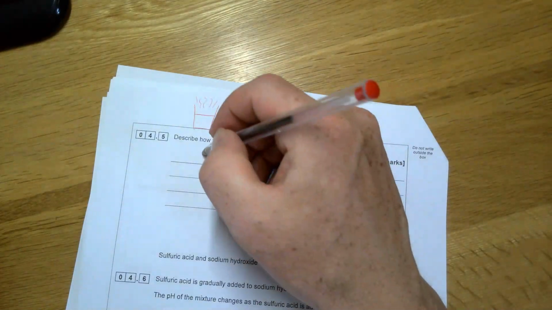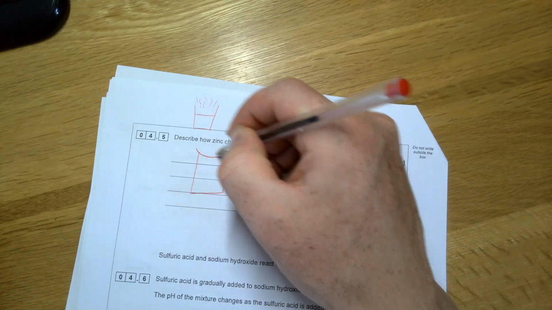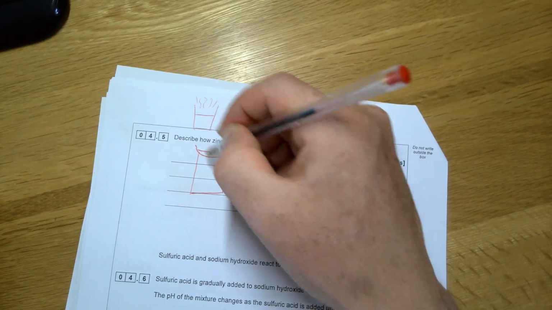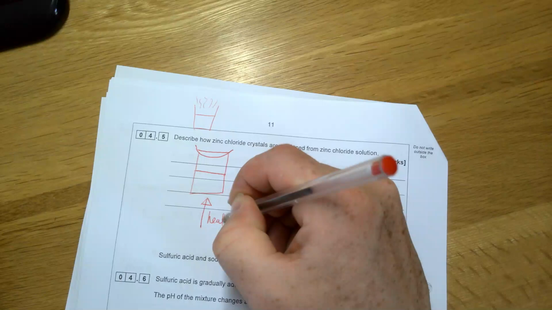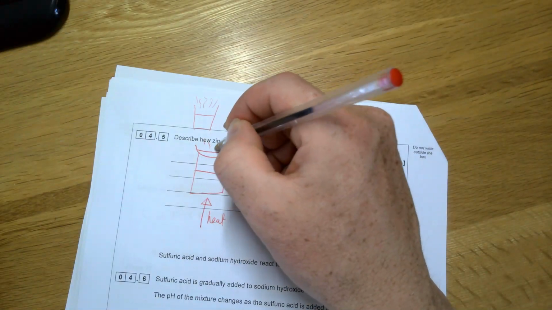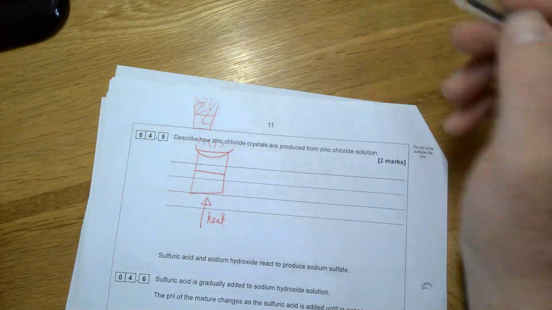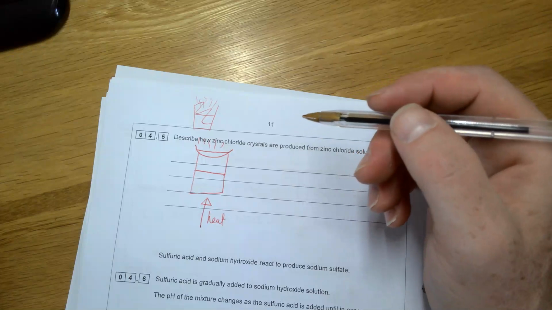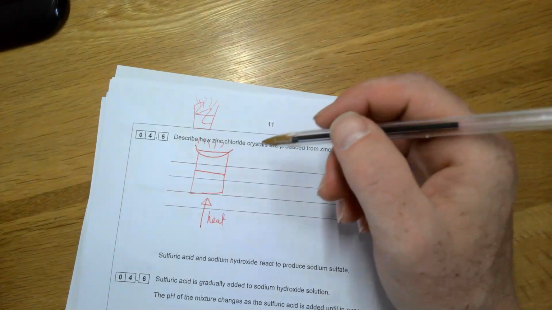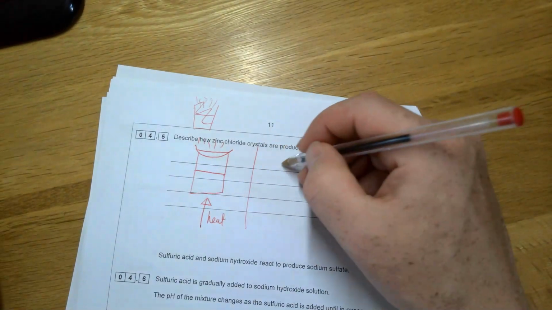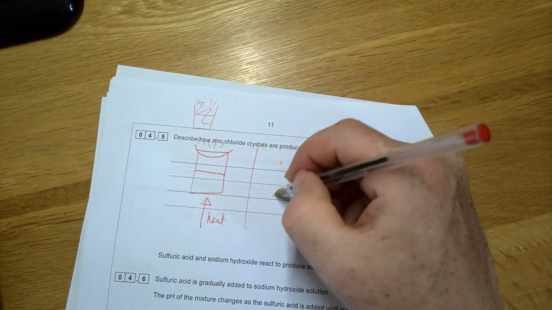Well, what you'd probably do, if you're doing it properly, is put the zinc chloride in an evaporating basin and balance that on top of a beaker of hot water. You'd heat that beaker, which would heat the solution in the evaporating basin. The water would evaporate, and you'd be left with crystals of zinc chloride, and you've done exactly that with copper sulfate. All you need to say for the mark here, though, is heat, tick.